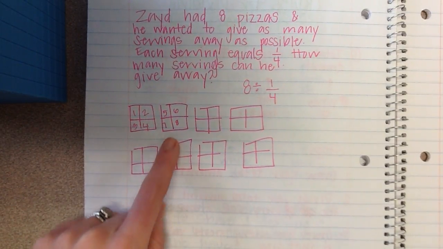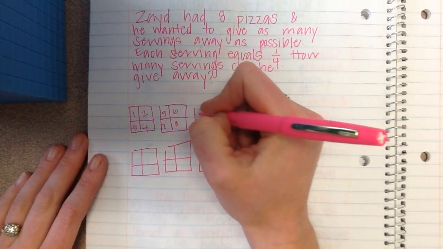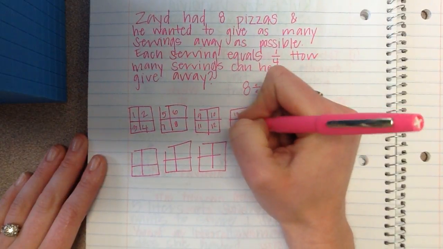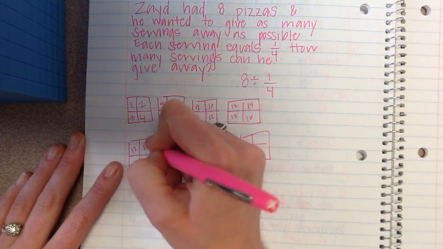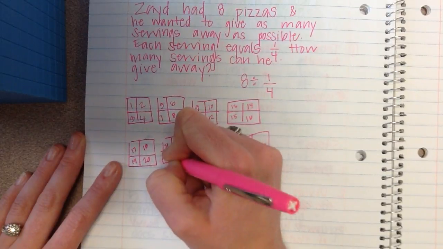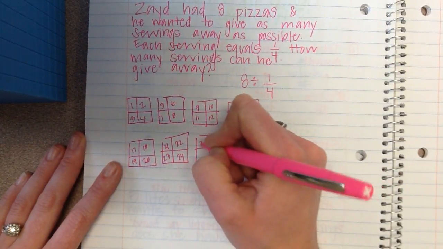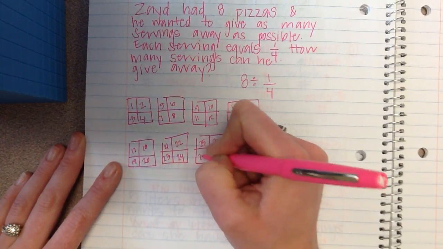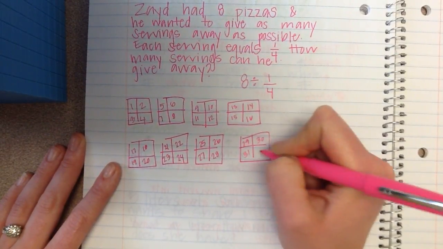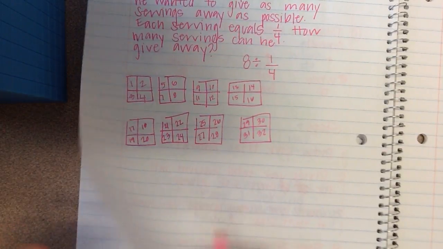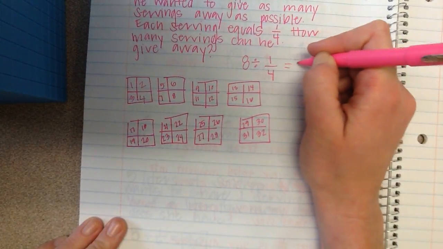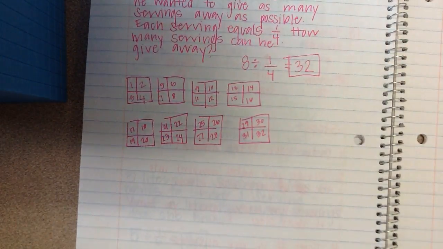Now realize when I go to a new box, I'm not starting over at 1. 9, 10, 11, 12, 13, 14, 15, 16, 17, 18, 19, 20, 21, 22, 23, 24, 25, 26, 27, 28, 29, 30, 31, 32. Then my last step says that number is your answer. I finished at 32, so my answer is going to be 32.